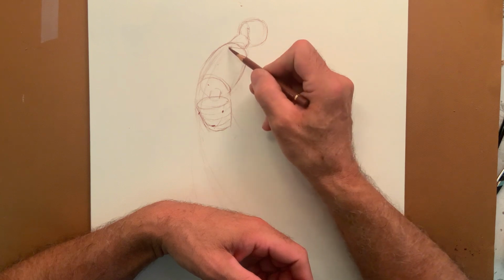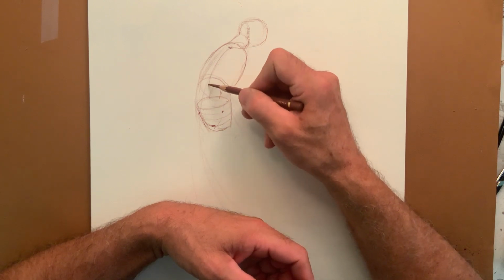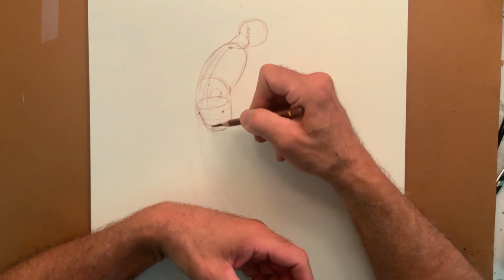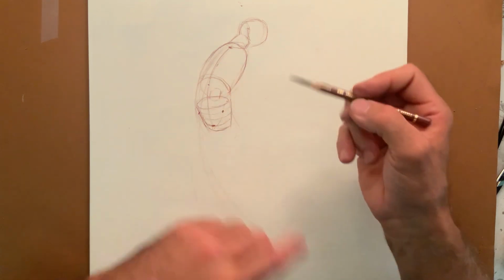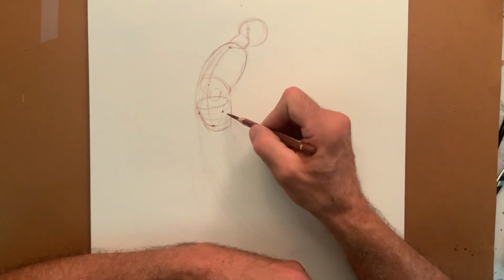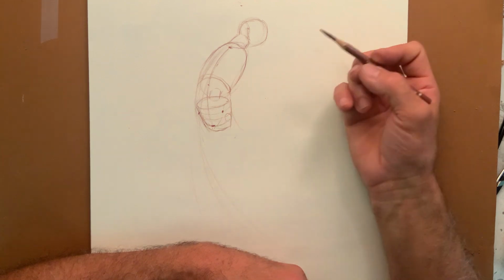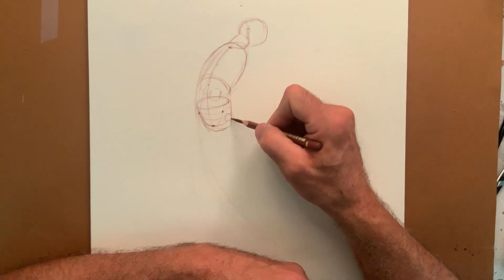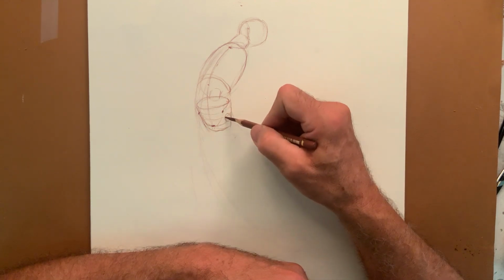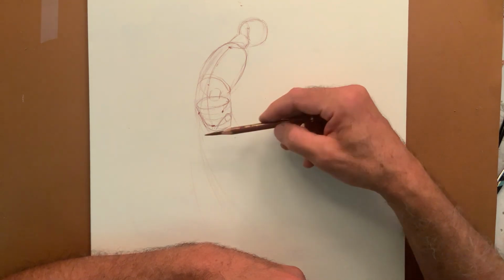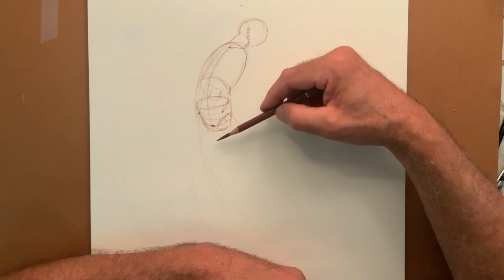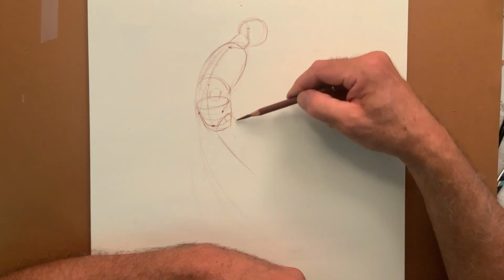And from here to here, I have the connection that is created by the sternum, linea alba, down to the pubic bone. So the acetabulum, the hip joint, is about here. And I want to block this in because with this, I can now position the leg properly. So let's see now the leg. It's going to move back like this.